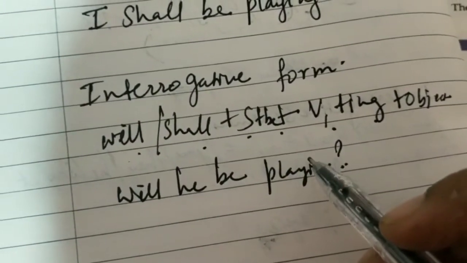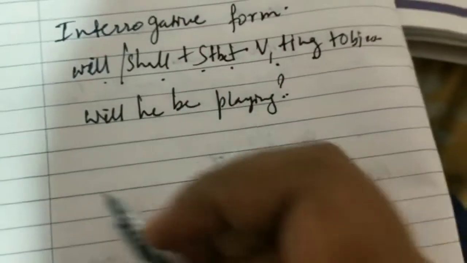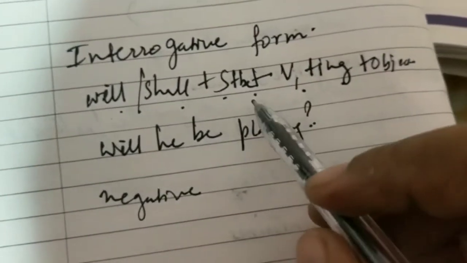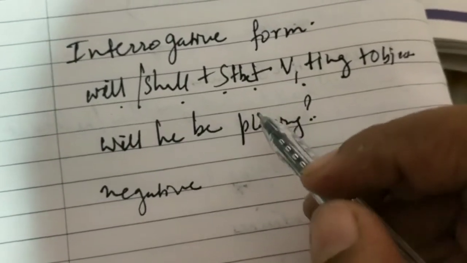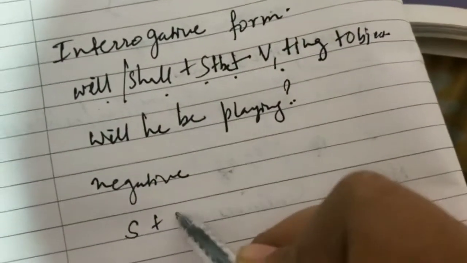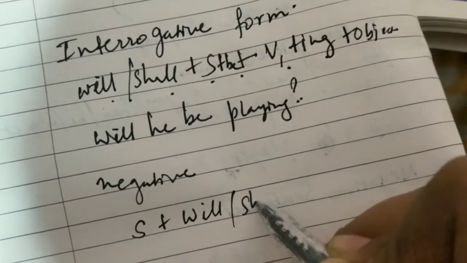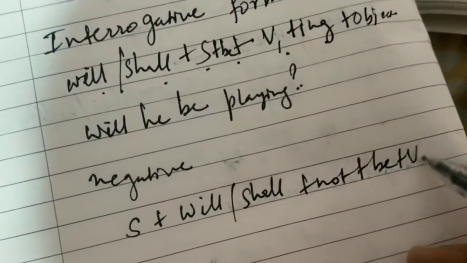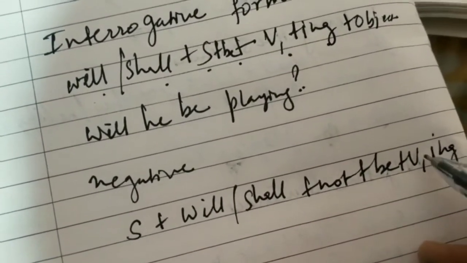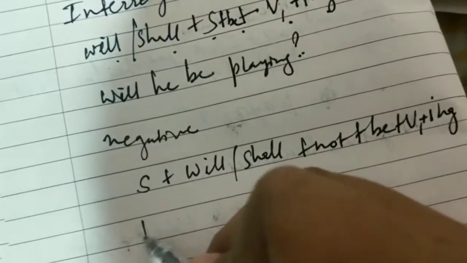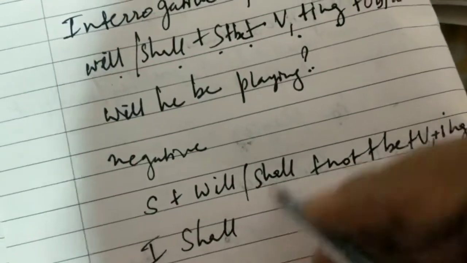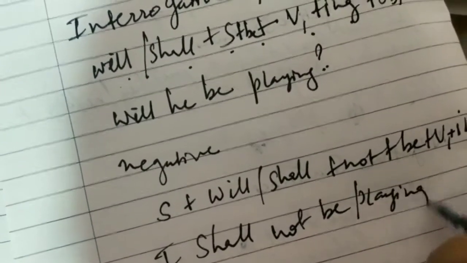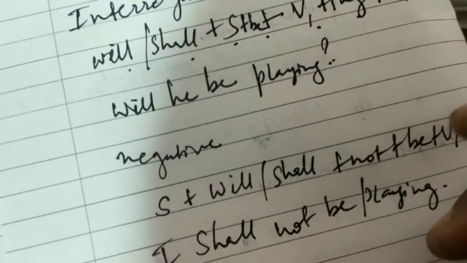So when we are making negative sentences, we have to add not after will or shall. So that will be subject plus will or shall plus not plus be plus V1 ing form of the verb. Then I shall not be playing, he shall not be playing.